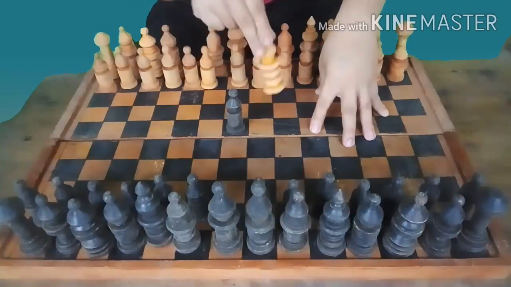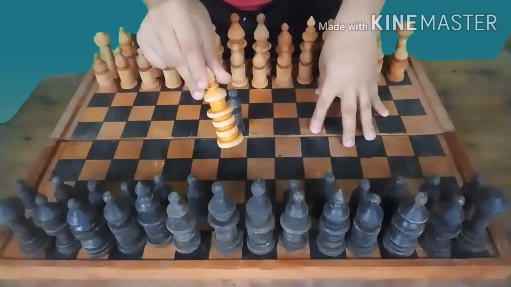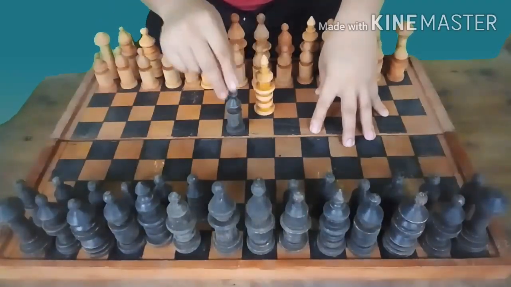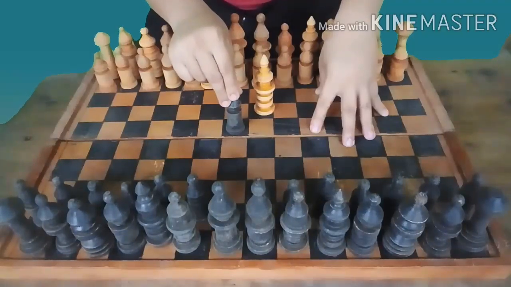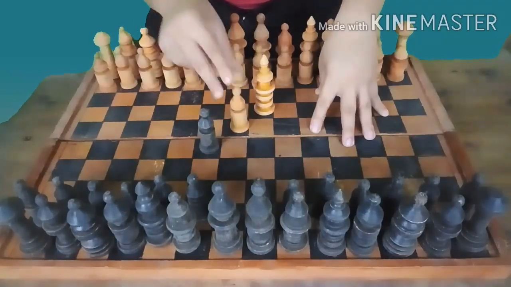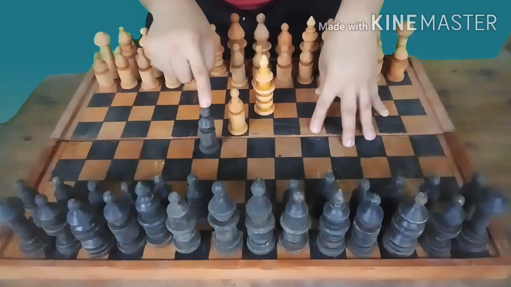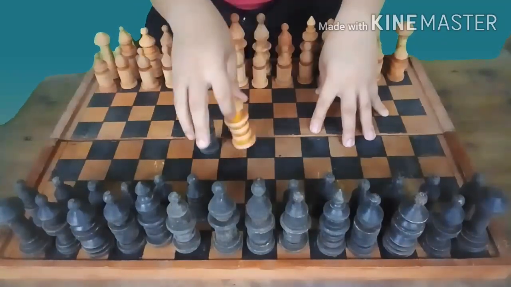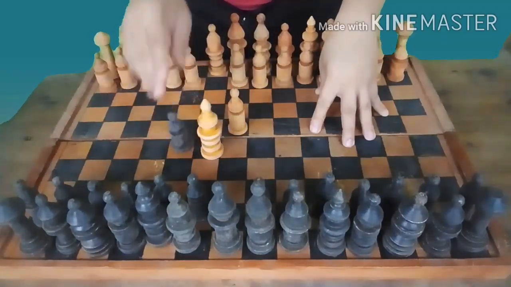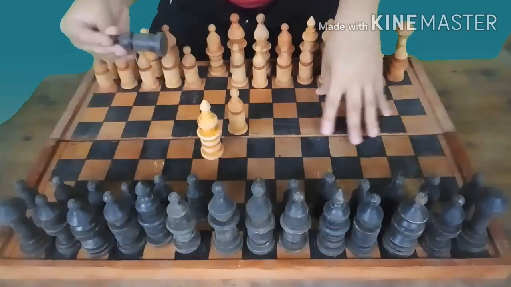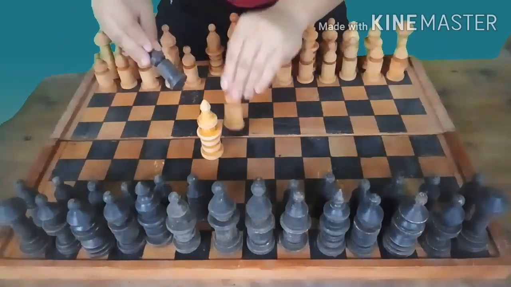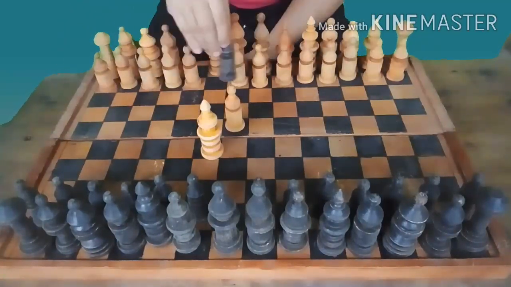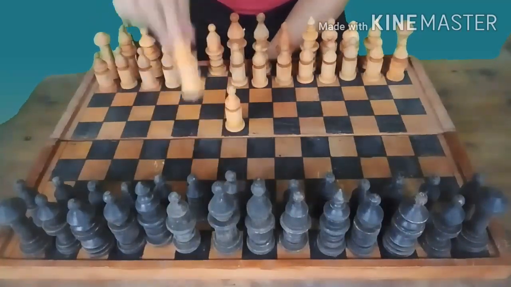For example, this is the white general, and there is a black piece here, then here is the white. If he can get this one, he can get this, even if there is one blocking. That is the power of the general.